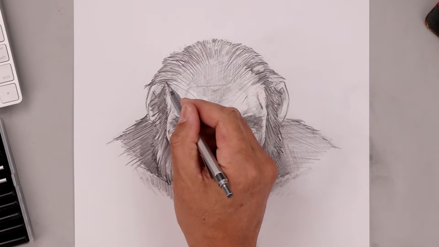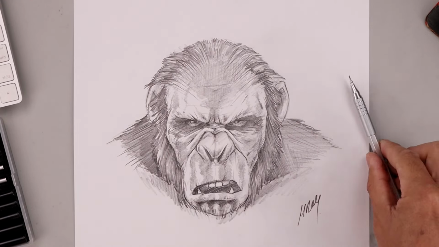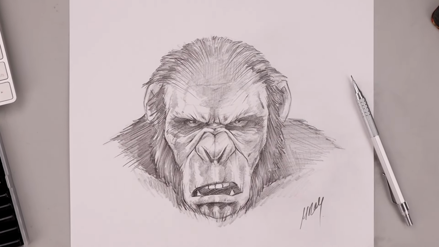As we get near the end, we're just going to tighten up our shadows and detail, and always be sure to sign our artwork, and that's pretty much it. There's a sketch illustration of Koba from Kingdom of the Planet of the Apes.